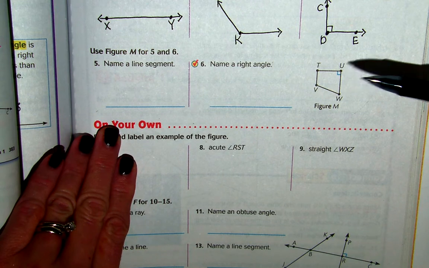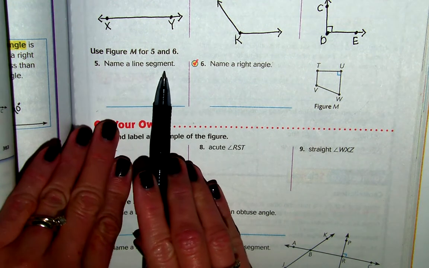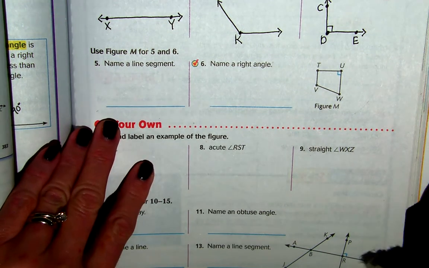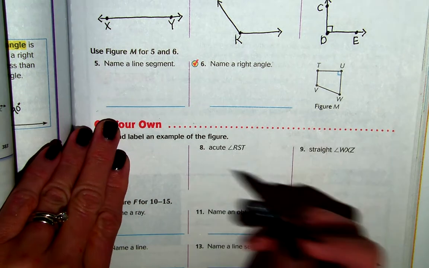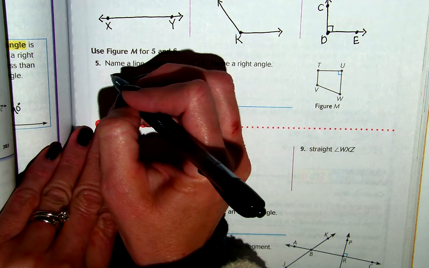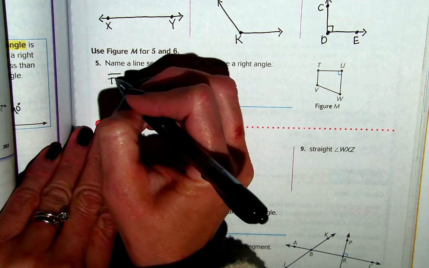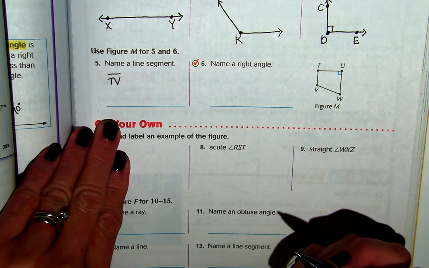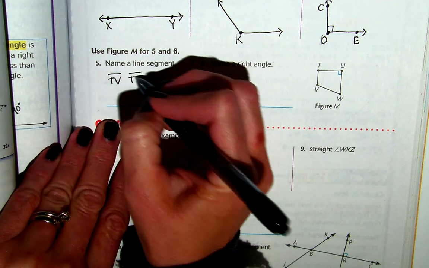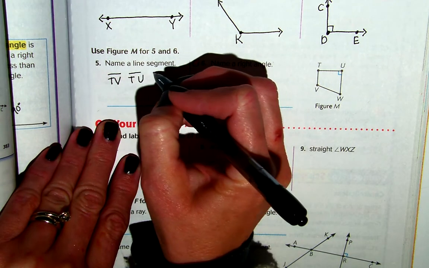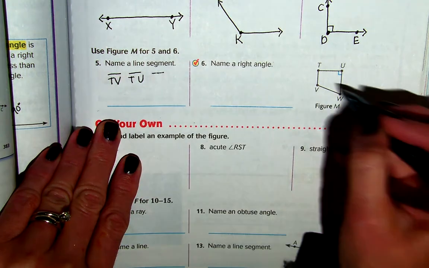So name a line segment. Okay, so I could give several different answers. I could do line segment TV. I could do line segment TU. Line segment VW.